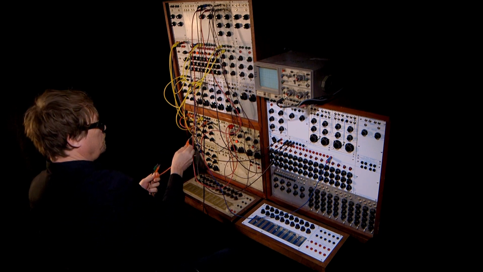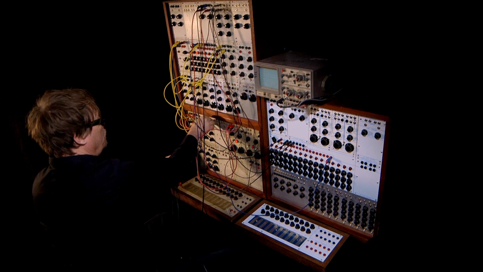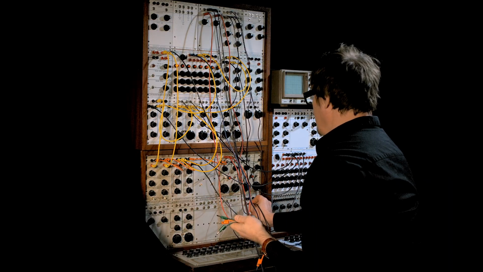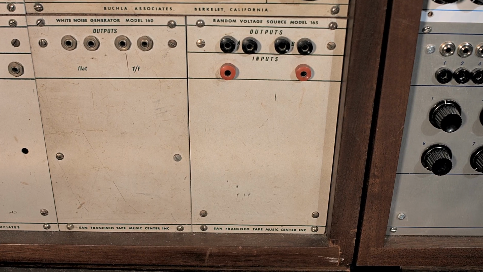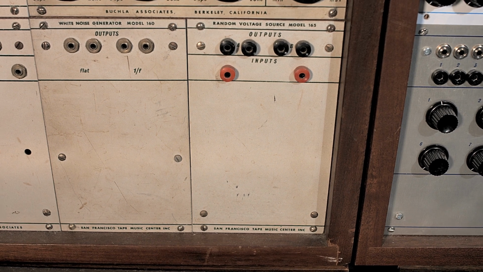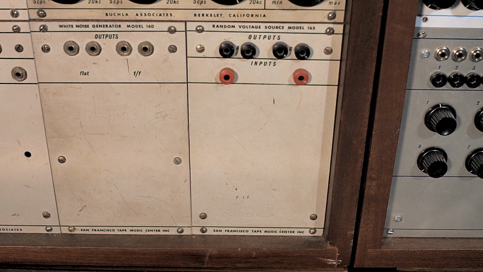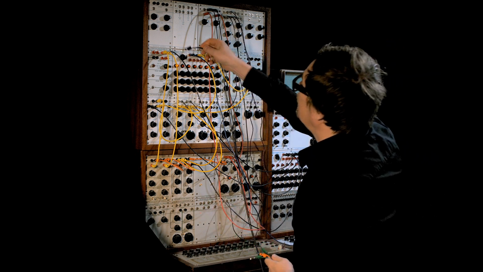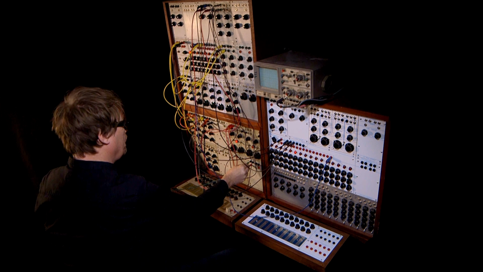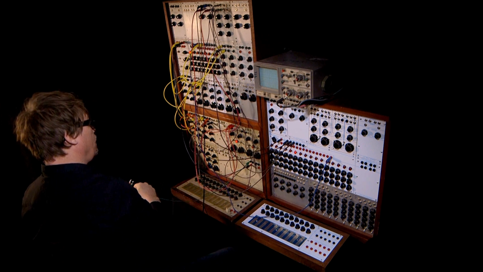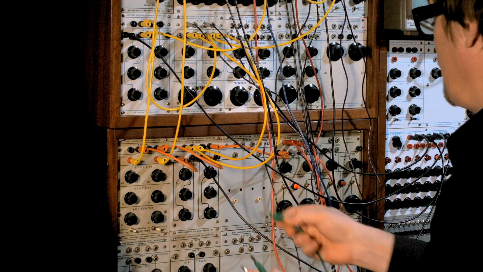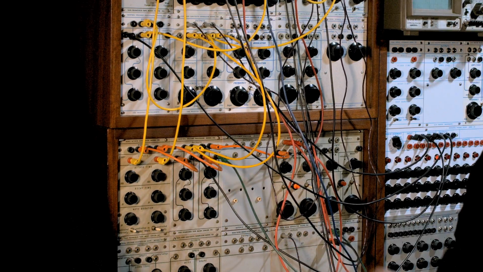The last part of the patch will use a random voltage that is triggered from the main clock. I'll use the 165 module, which is like a sample and hold that outputs a random CV on each pulse trigger it receives. Actually, let's swap this so it goes to the filter instead of the waveform CV, which will now be controlled by row 2 of the sequencer. And that's today's patch.